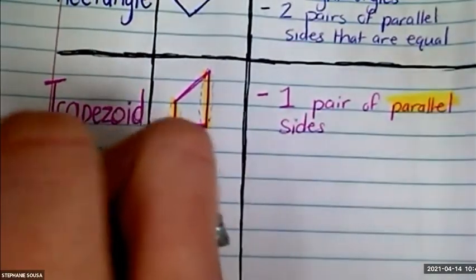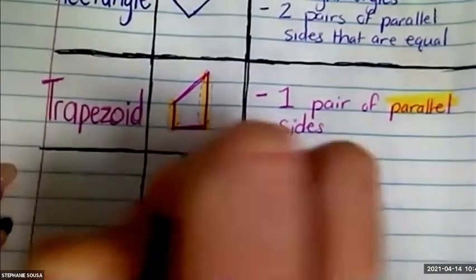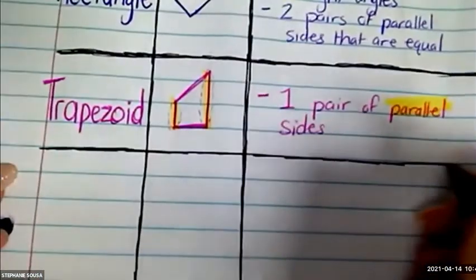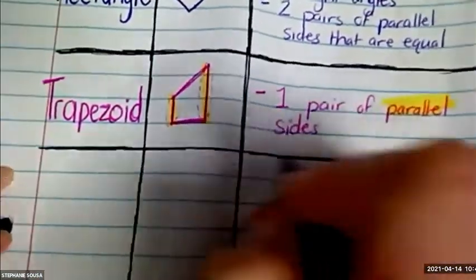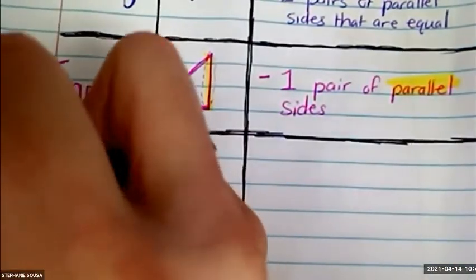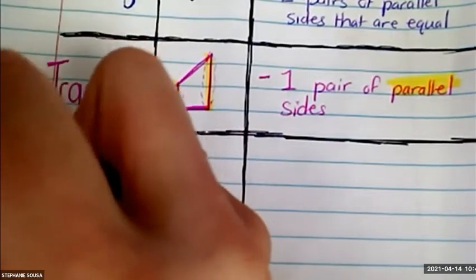Alrighty, so let's make another section here. Our final quadrilateral, as you just discovered, is a parallelogram. Let's write down that word. It is very long. Give yourself space.